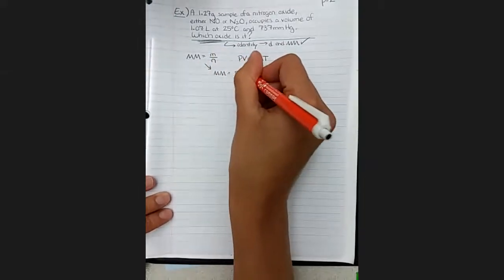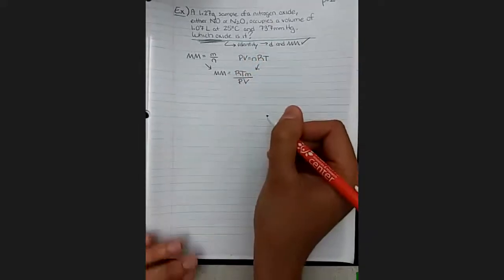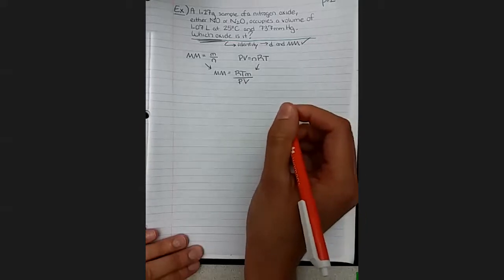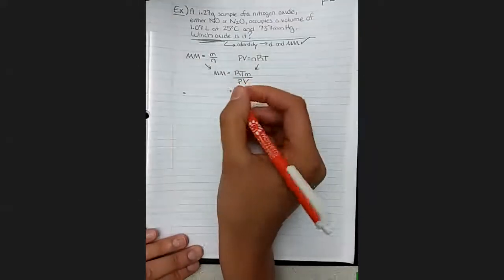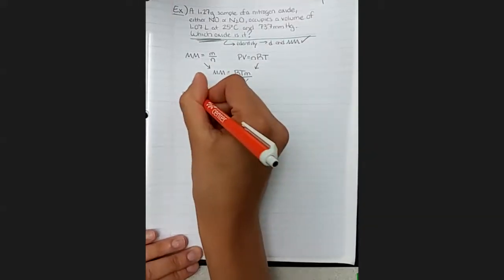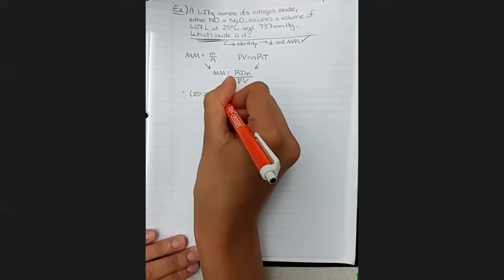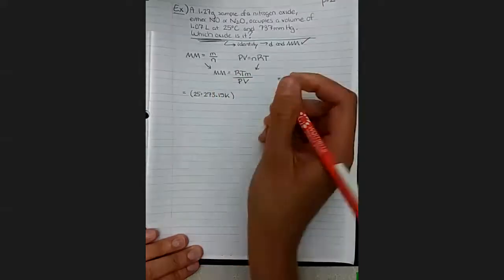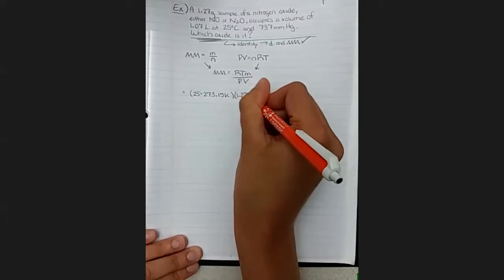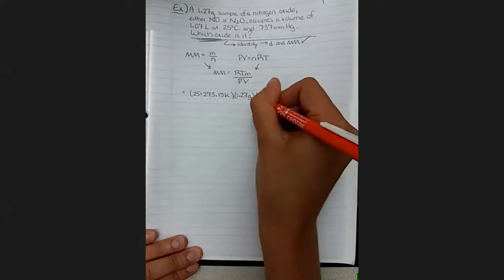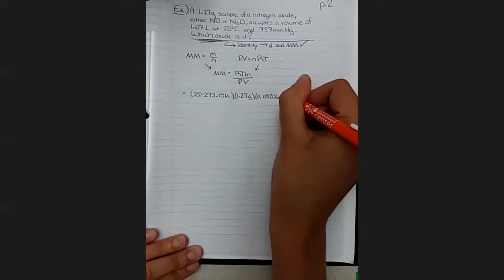I'm going to do it in 1 step here, since we already found the formula on the last page. All right, so we just need to plug in all of our variables. We've got the temperature, which was 25, and convert to Kelvin. We have the mass, 1.27 grams. We have the R constant. I always put it last for some reason. I think it's just because it takes up so much space.